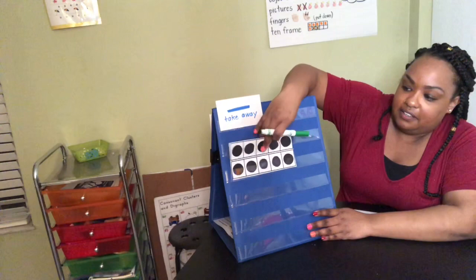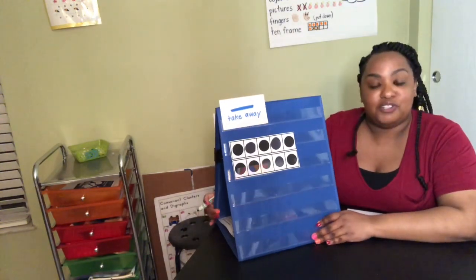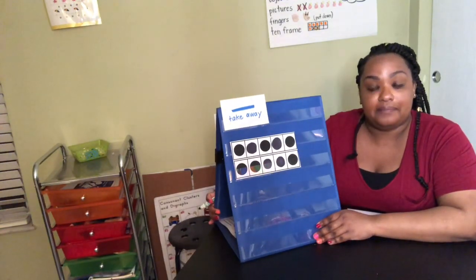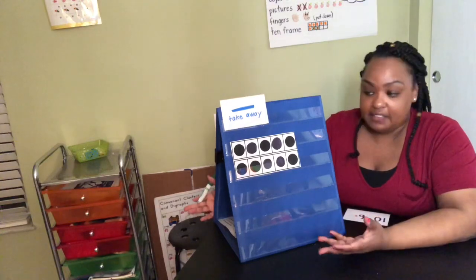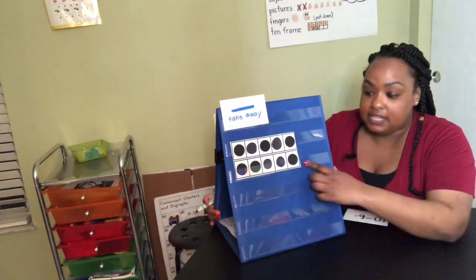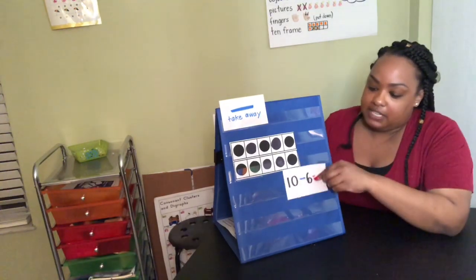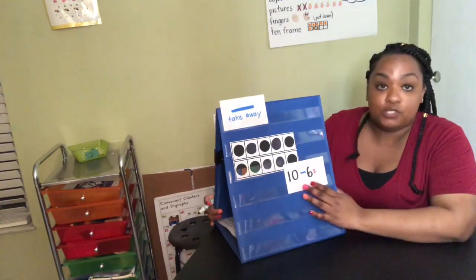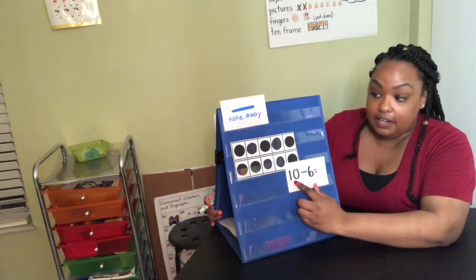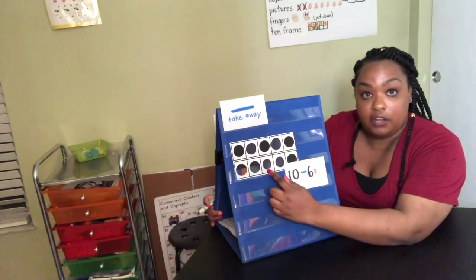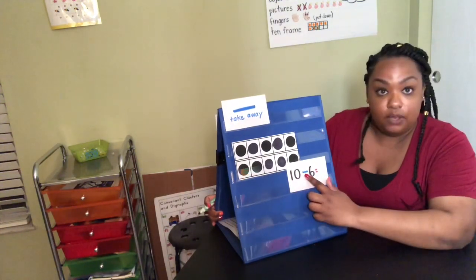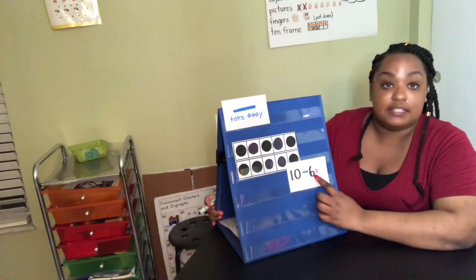Take a look. How many counters do you see on the tin frame? 10. That's right. There are 10 boxes and every box has a counter. Our math problem today, our last one, will be 10 take away 6.